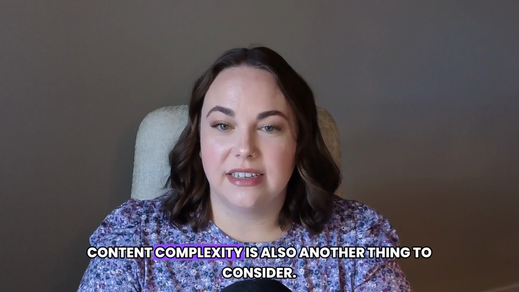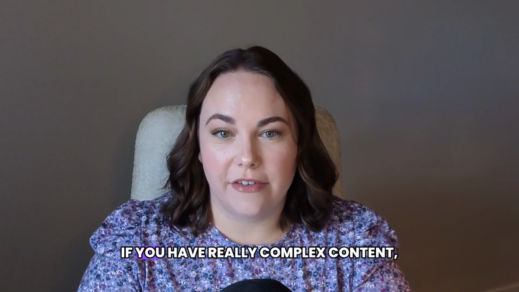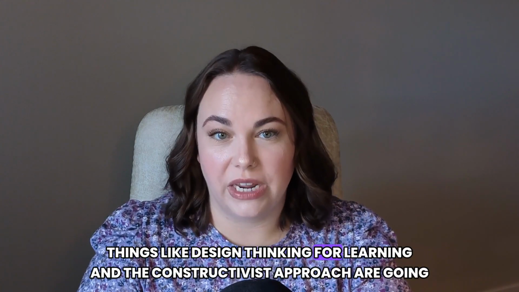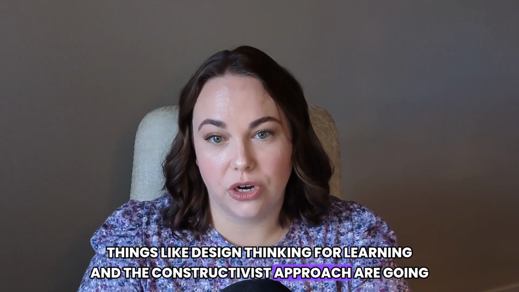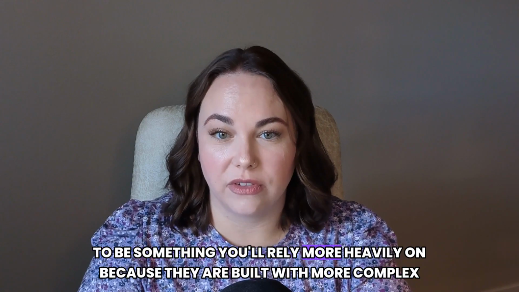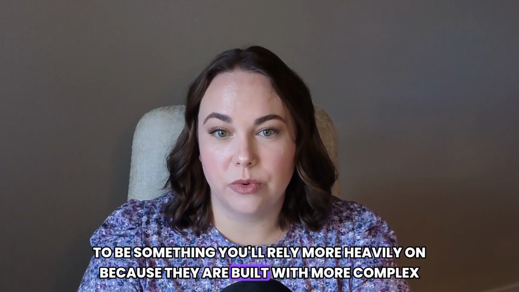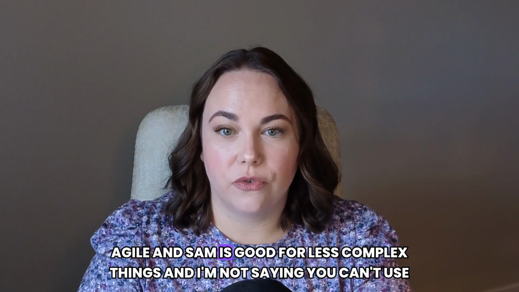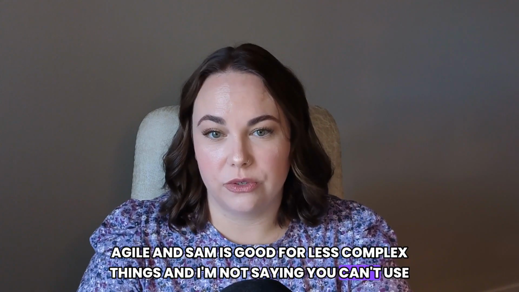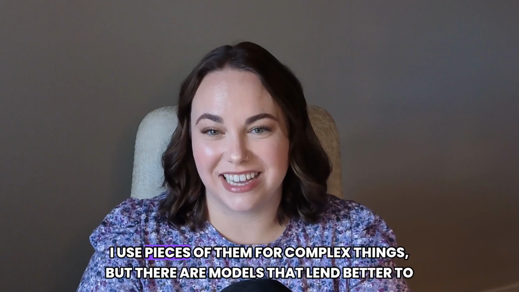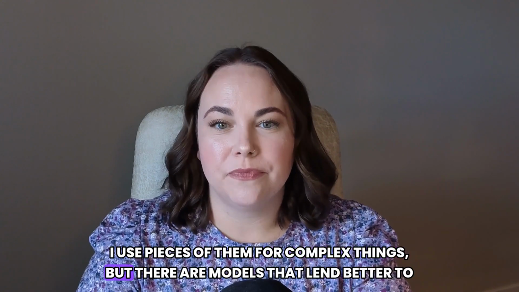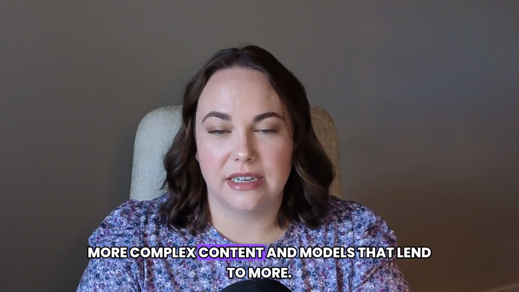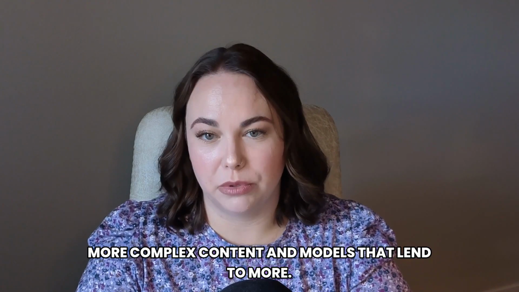Content complexity is also another thing to consider. If you have really complex content, things like design thinking for learning and the constructivist approach are going to be something you'll rely more heavily on because they are built with more complex things in mind. Agile and SAM is good for less complex things, and I'm not saying you can't use them for complex. I use pieces of them for complex things, but there are models that lend better to more complex content and models that lend to simpler content.